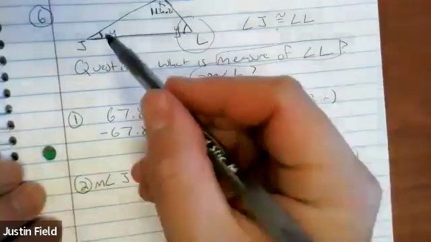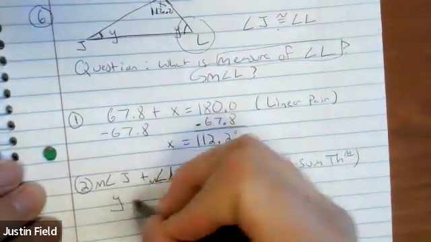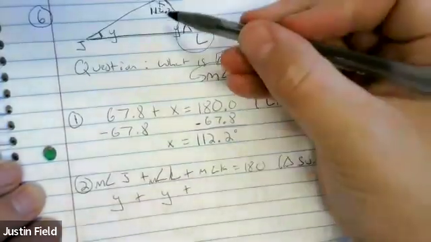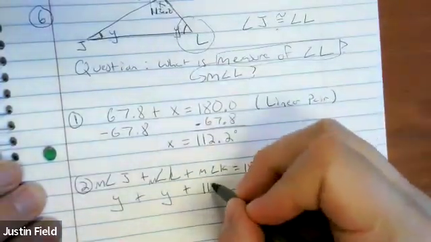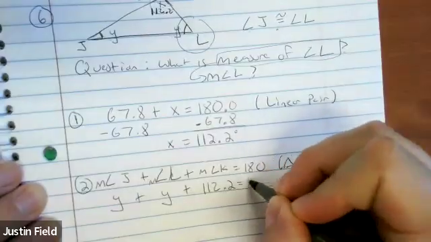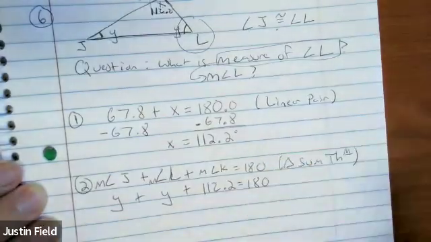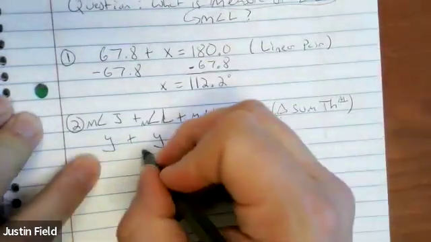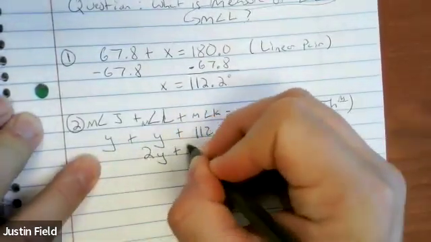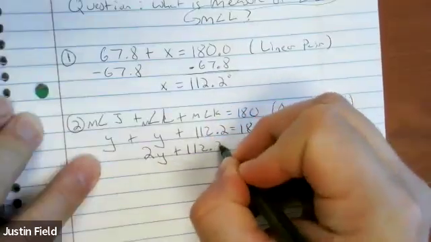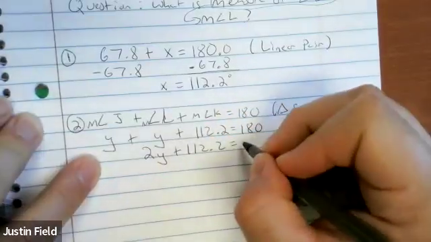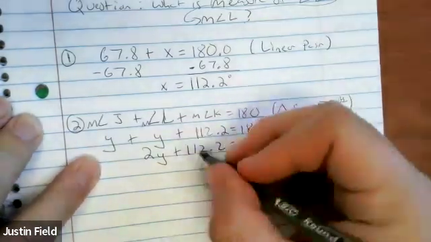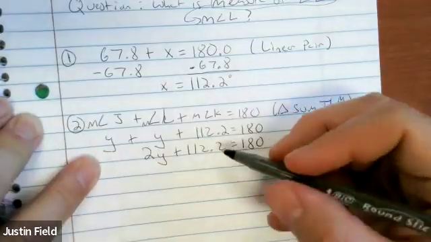Okay, and we know that the measure of angle J is y. The measure of angle L is also y. The measure of angle K is 112.2, and they all add to 180. Now I'm going to solve this. So y plus y is 2y. That's all I'm going to do for that step: combine the y's, combine like terms, as we say in math. And now I'm going to solve a two-step equation.